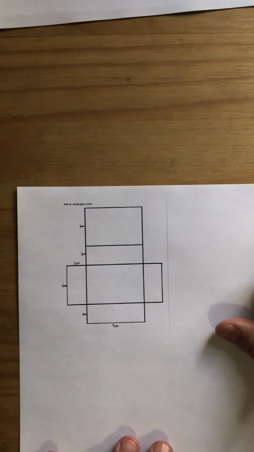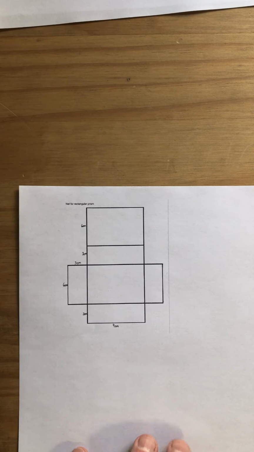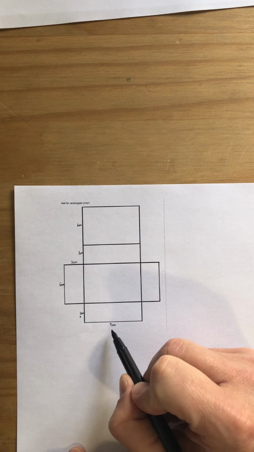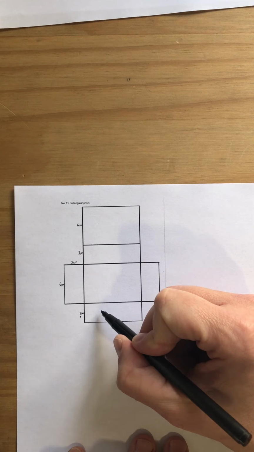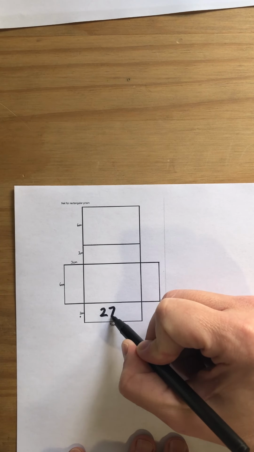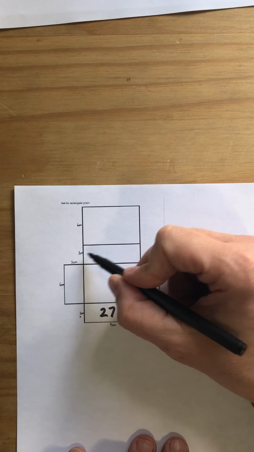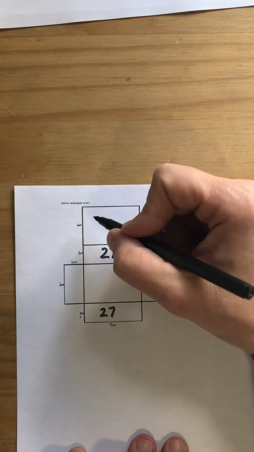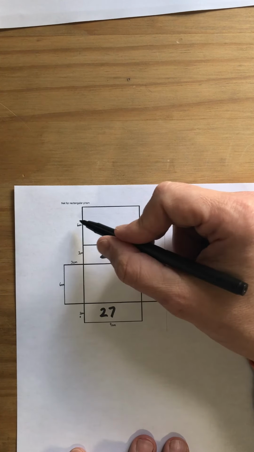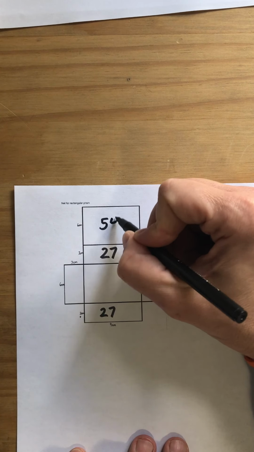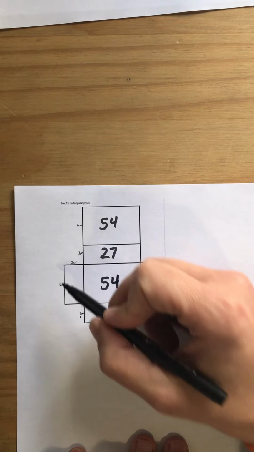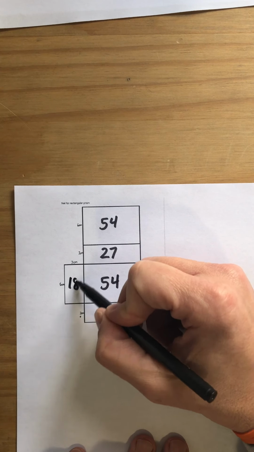This example is not going to have all equivalent parts, so you have to look at where your numbers are. That's a 3 and a 9 for those of you who can't see that. So the area of this section will be 27. Since this also has a side length of 3, this would be 27. Since we're doing 9 times 6 for this one, we'd have 54. And this 6 by 9 would also be 54. And then our area here, 6 by 3, is 18.